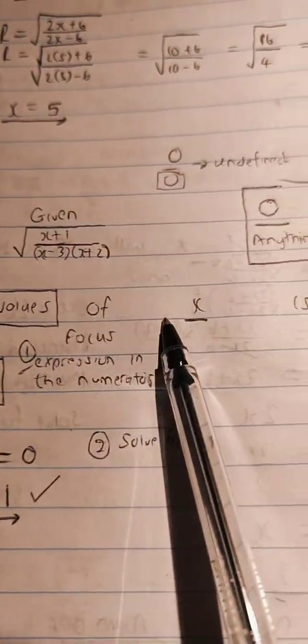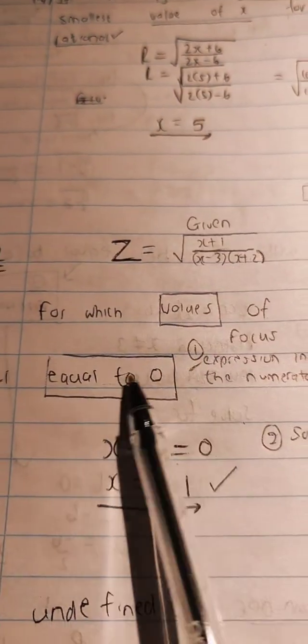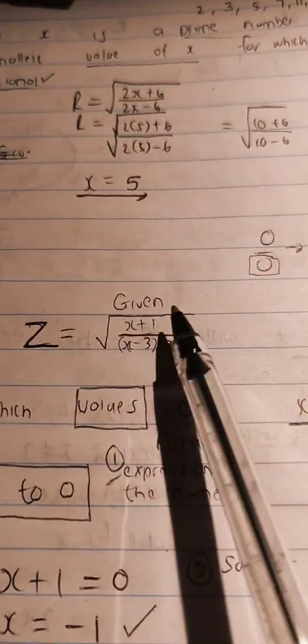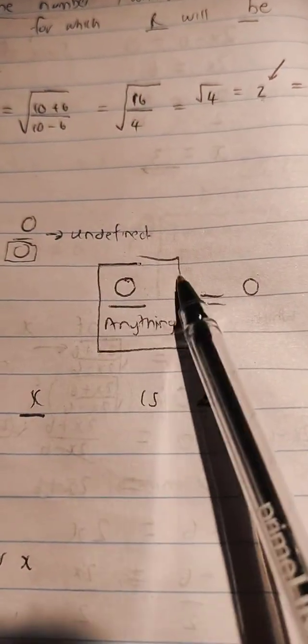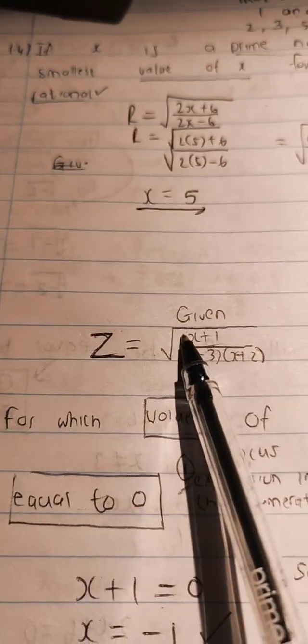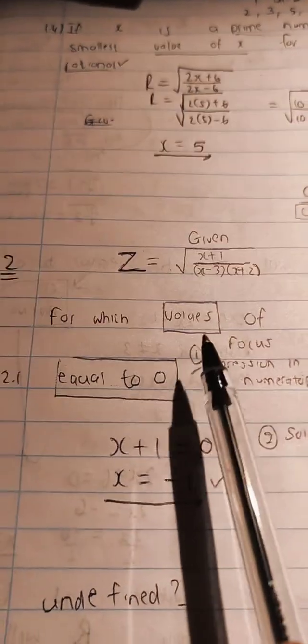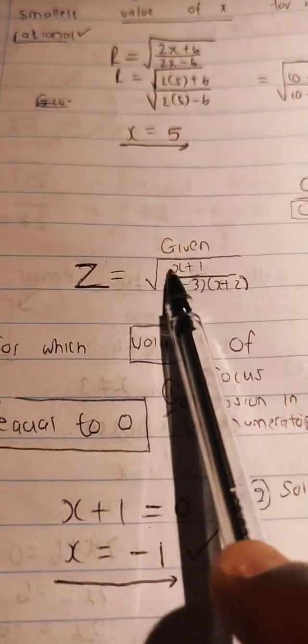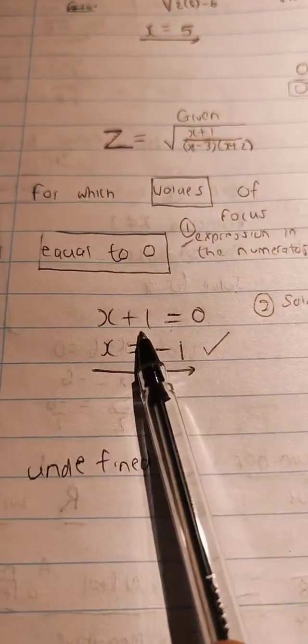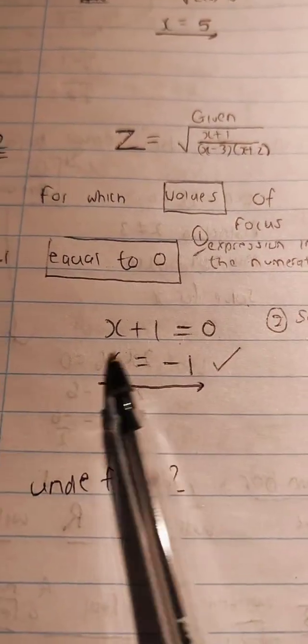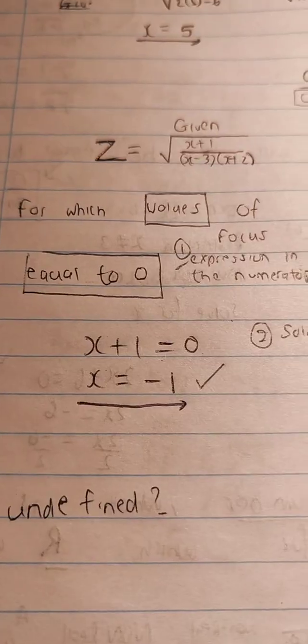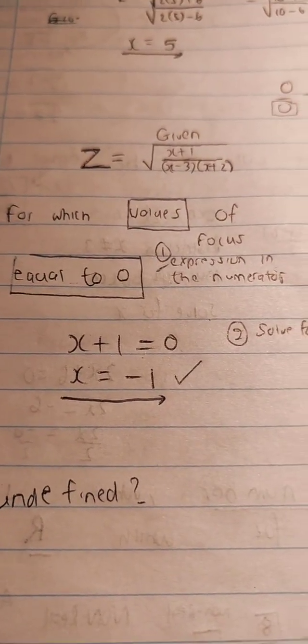So for which values of x is z equal to 0? As I said guys, our focus is on the numerator, making the expression in the numerator equal to 0. Then we take the expression that is in the numerator, whatever it is, we equate it to 0. Then we solve for x. So x is equal to negative 1, and that is basically the answer.